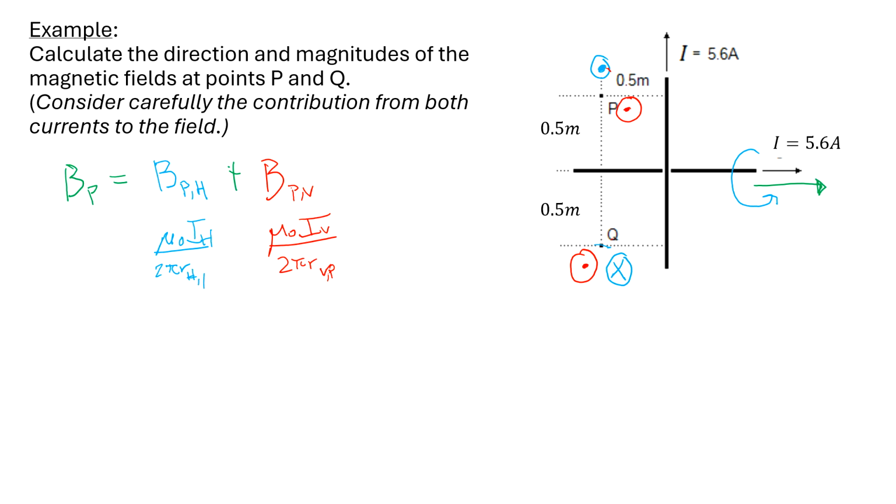because the distance from blue to P is, as we said here, 0.5 meters. But that's the same as the distance from the red vertical one to point P as well. And also the red current is 5.6 and the blue current is 5.6 as well. That's nice.